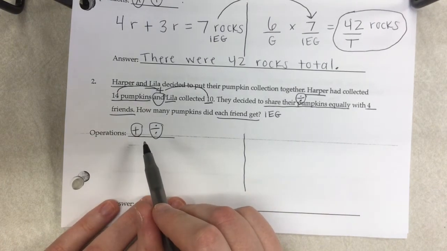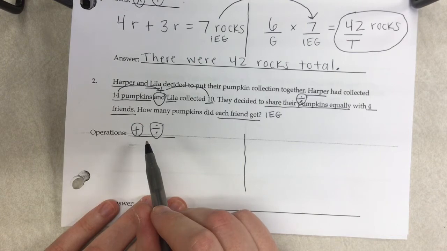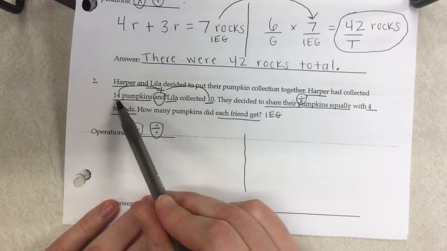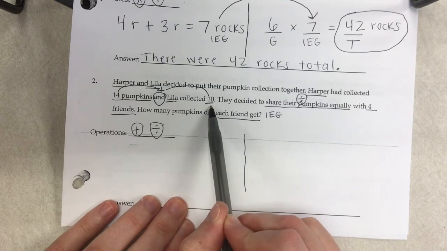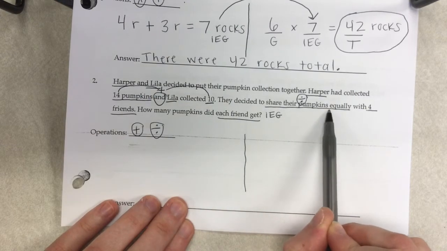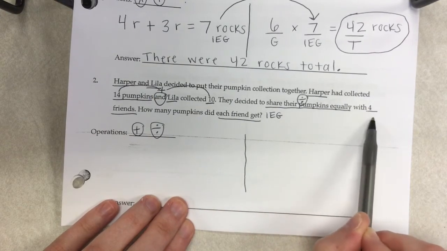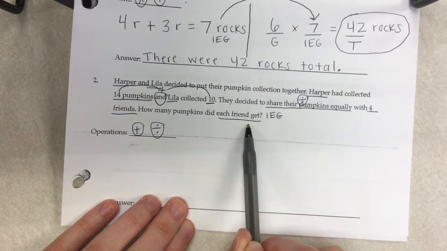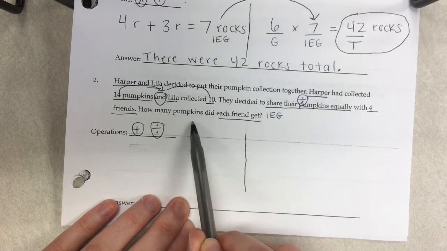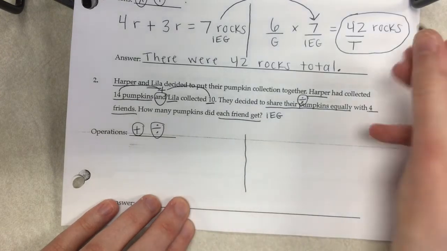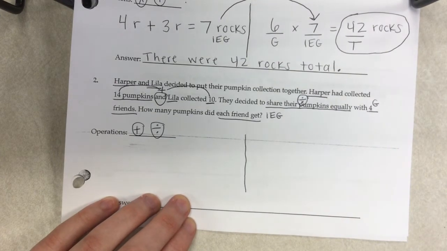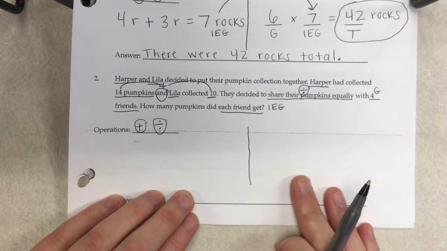So to decide, I have to decide if I have parts or groups or totals. So here, 14 and 10, I know I have 2 parts here. Share their pumpkins equally with 4 friends, and how many did each friend get? I already have in each group. The pumpkins is what's in each group. The groups are my friends because my 4 friends are holding the pumpkins that will be in each group.